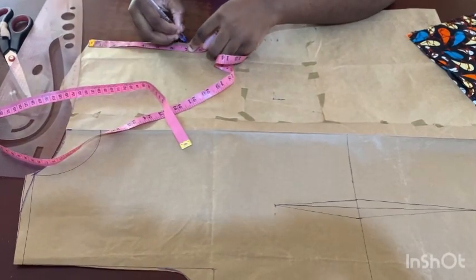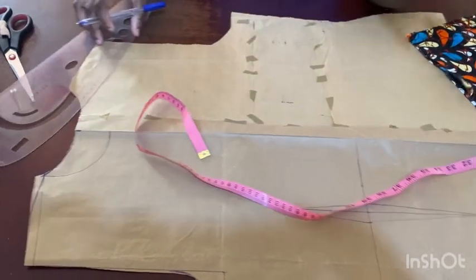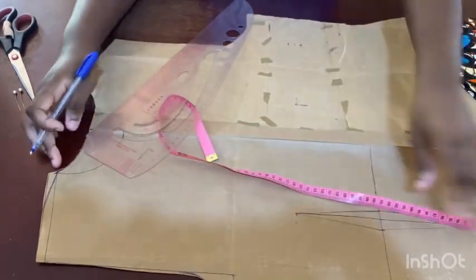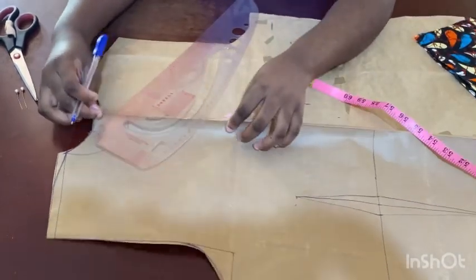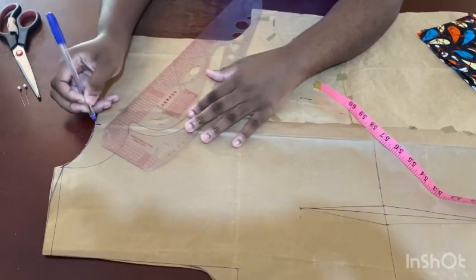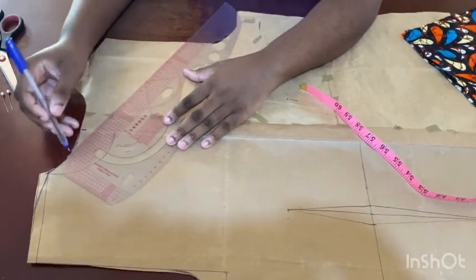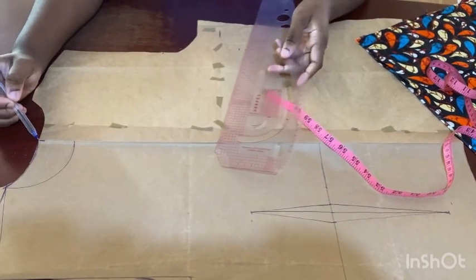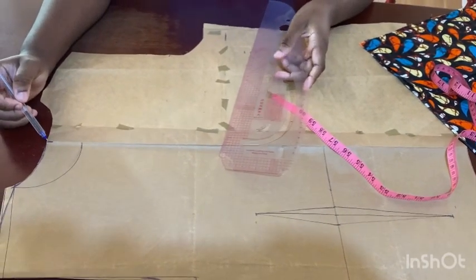So let's say from this point to about 7 inches, and then I'm going to find a way to find the center of my neckline, which is here, and I've marked it. Then I'm going to find a way to blend it in from the neckline. But remember, this is just the front, right? This is for the back.